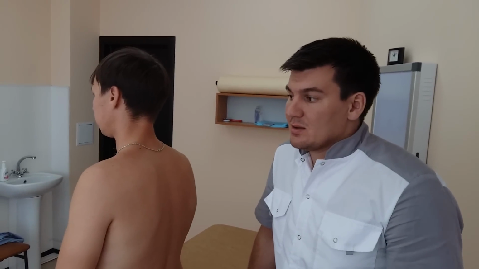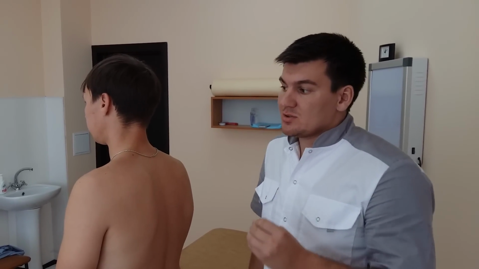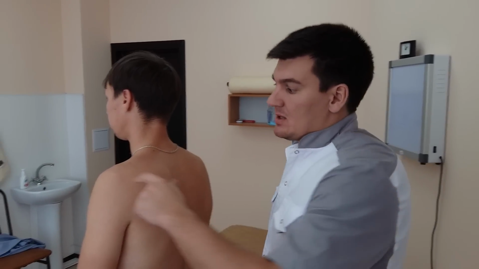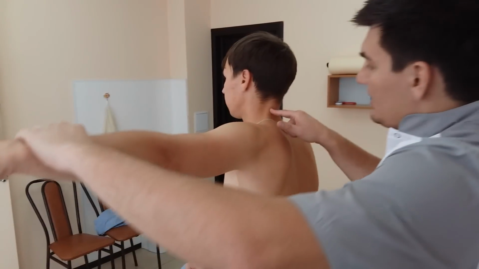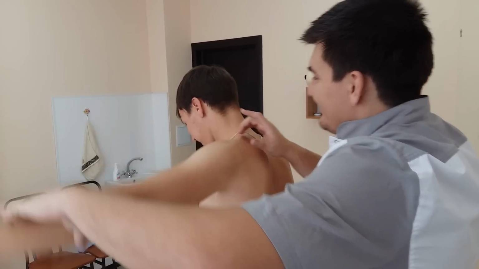If we have a strong compression of the nerve, we can see the weakness of this muscle in push up.